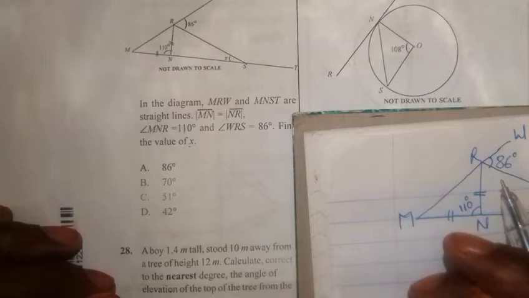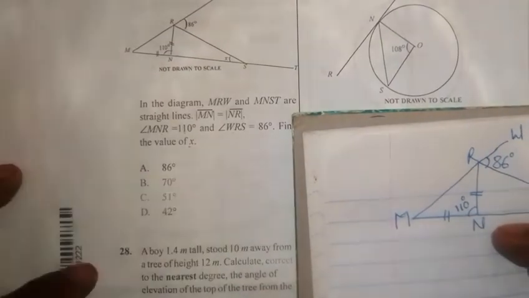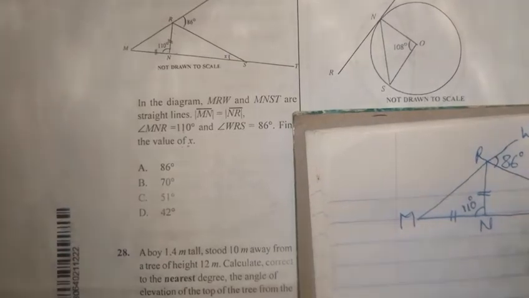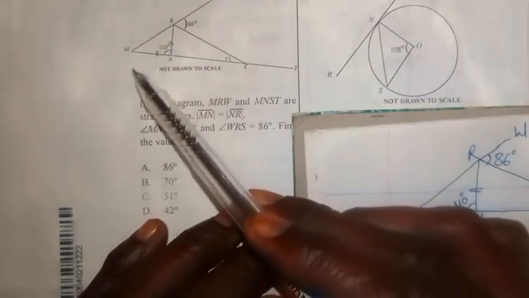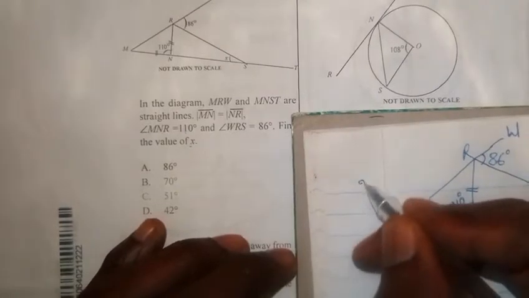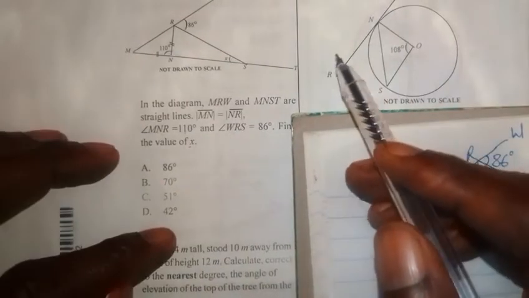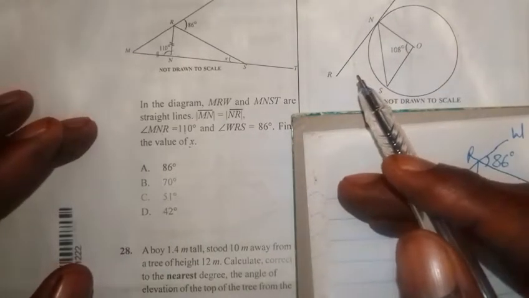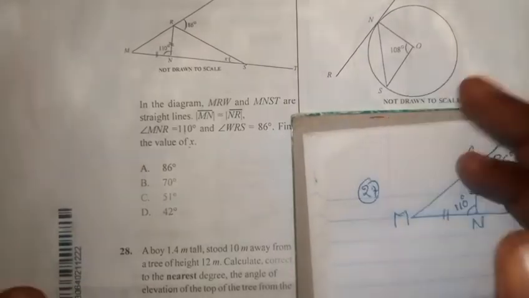Our lesson will be taken from the WASSCE 2022 General Mathematics. The number we are going to be considering is question 27. This is a question we can get on theorems on triangles, or deductive proof about triangles.